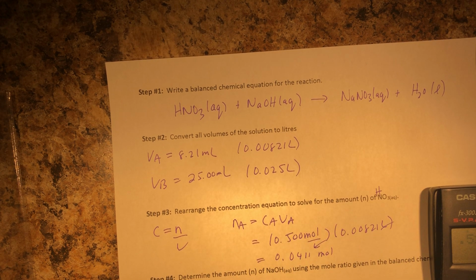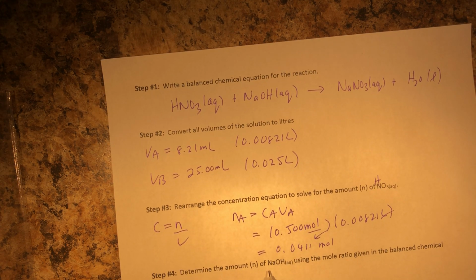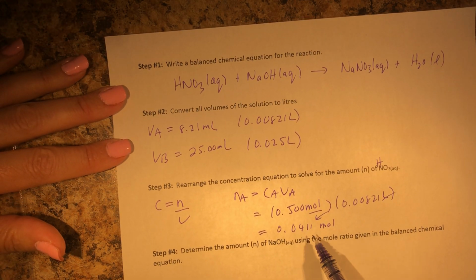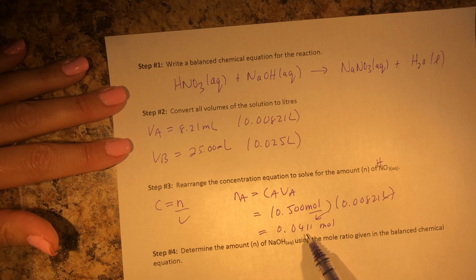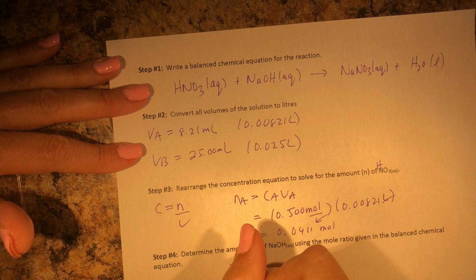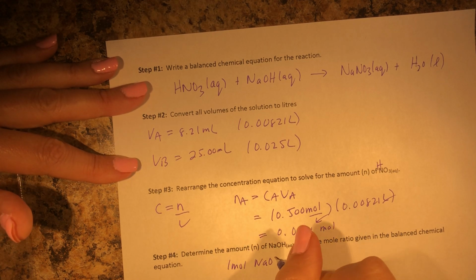Okay. So we determine the amount of sodium hydroxide used using the mole ratio given in the balanced chemical equation. It's a 1-to-1 ratio, right? So that means that the amount of acid equals the amount of base. But we'll just show that mathematically because, like I said, in our next example, that will not be the case.